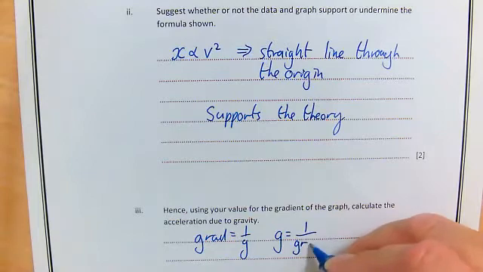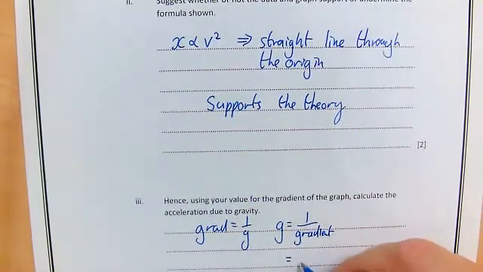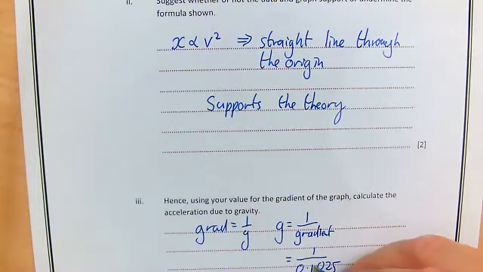Well, that's pretty much a no-brainer, which is equal to 1 over 0.1025, which comes out to be, well, when I did it, it was 9.76 meters per second squared, okay?